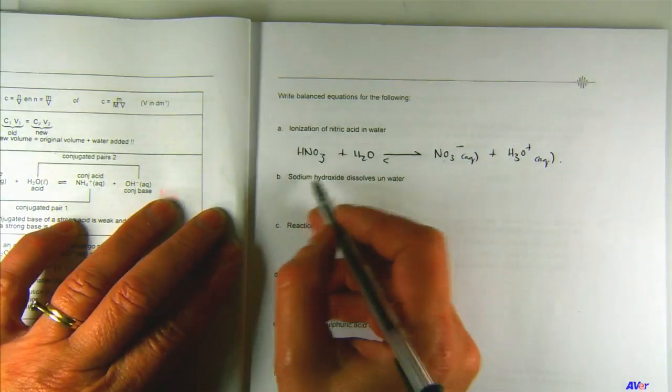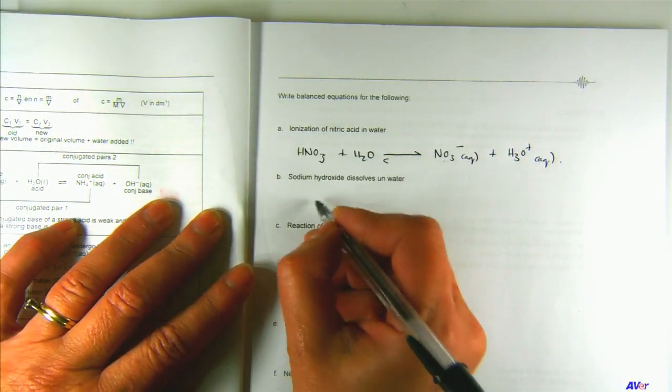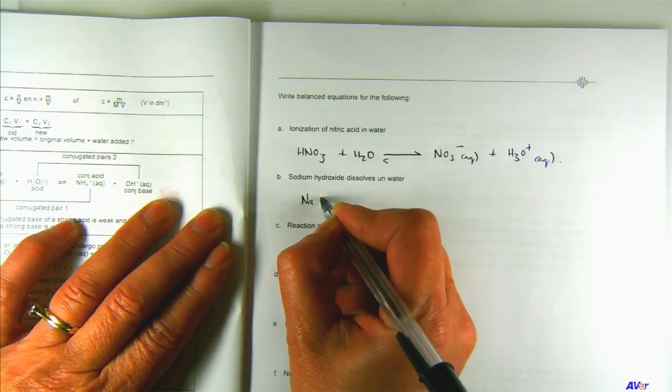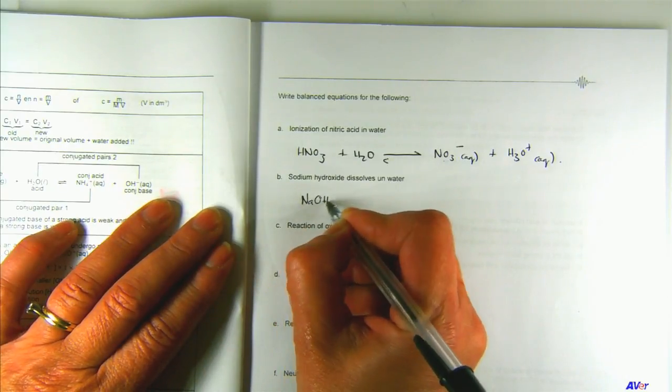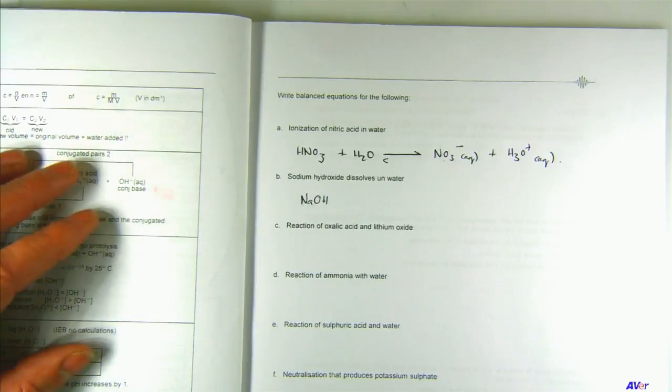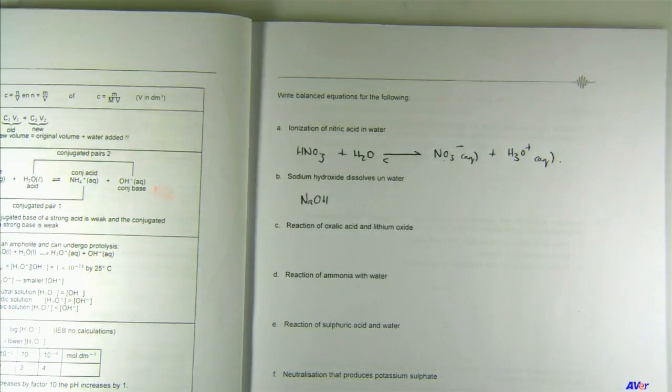Second one, sodium hydroxide. Sodium is Na. Hydroxide, OH, 1 plus 1 minus, the formula is NaOH. Okay, what do I know about sodium hydroxide?